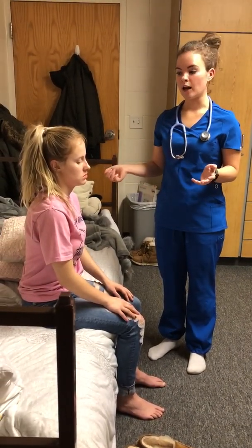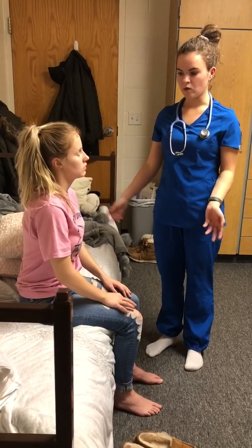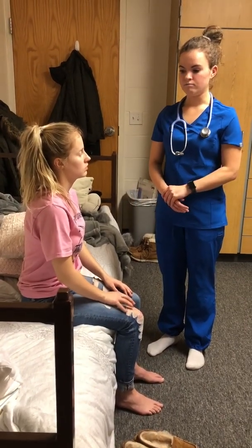And next, if she did have any integrity issues, I would use the Braden scale to rate any skin integrity issues. And also, if she had an airbed, I would adjust it or something like that to make sure that everything is working well in that area.